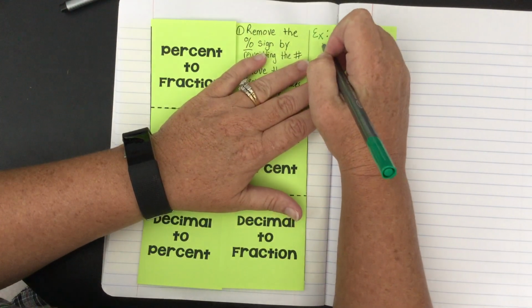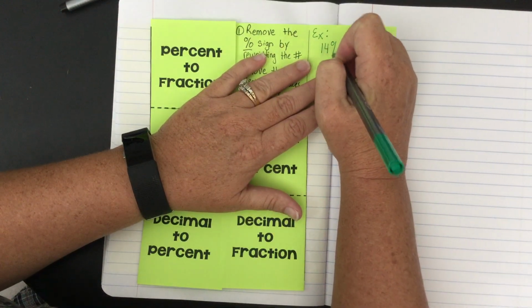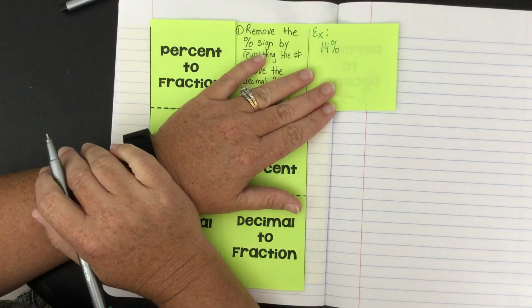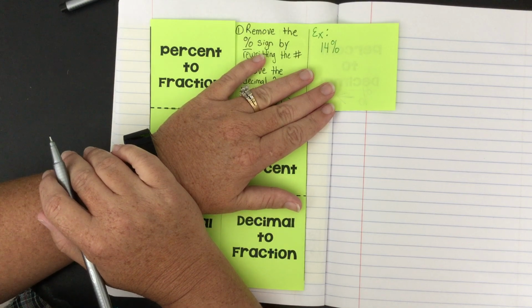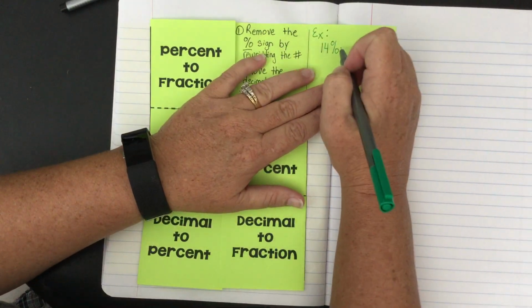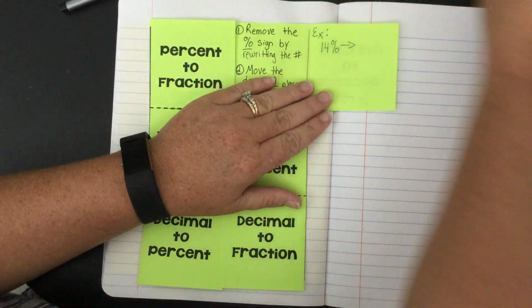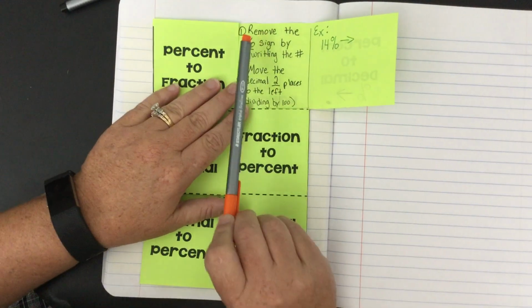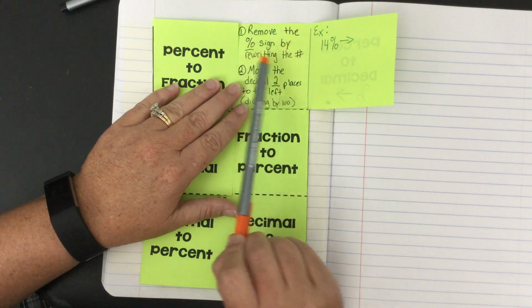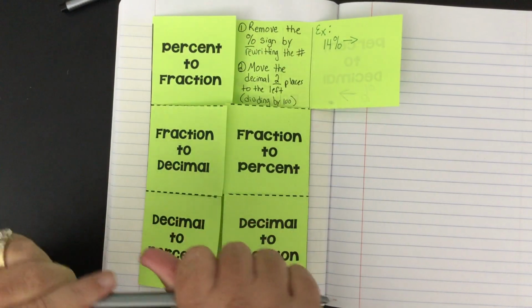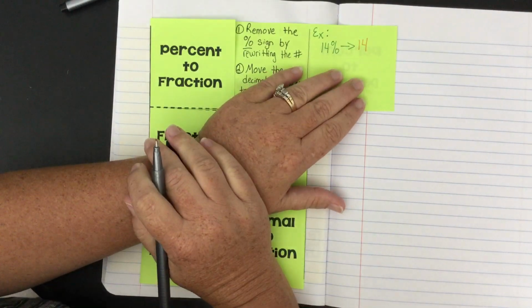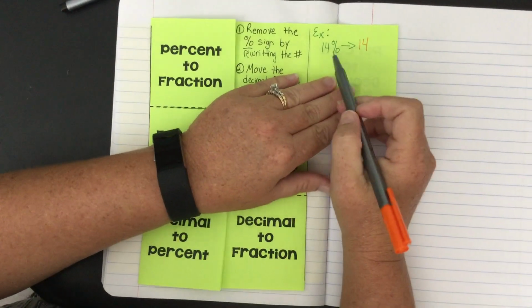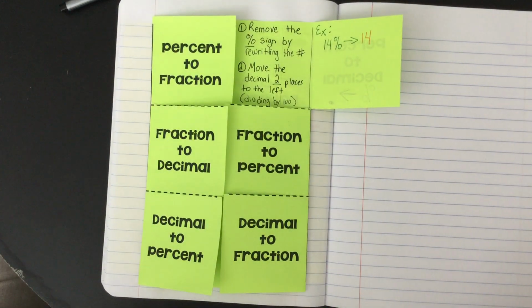So if I was given the number 14%, and I said I needed to change this to a decimal, my first step says to remove the percent sign by rewriting the number. Okay. And where do we assume this decimal is? Because it didn't say where the decimal is. At the end.